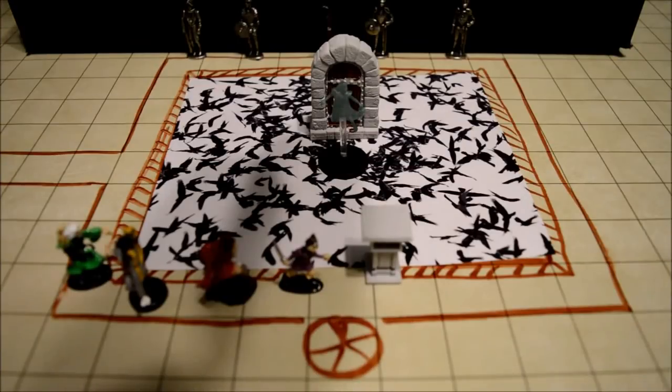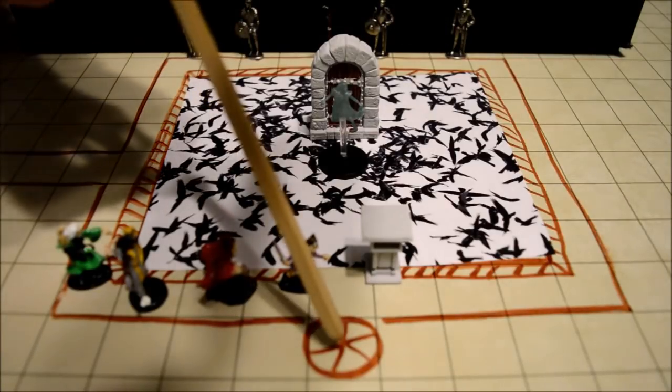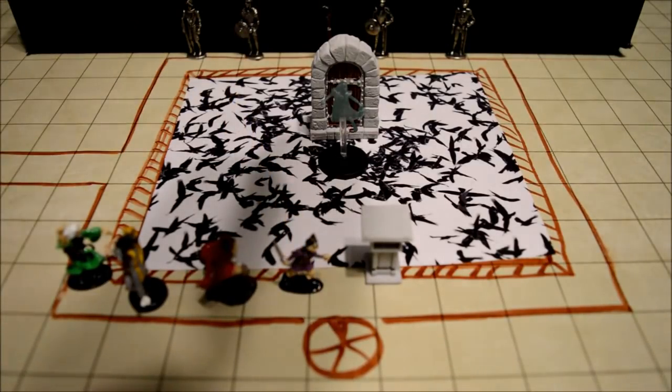So it should be obvious at this point that the characters need to find some more clues, because they're not going to be able to solve this from here. So I have a set of stairs here, so the party can go down this set of stairs.